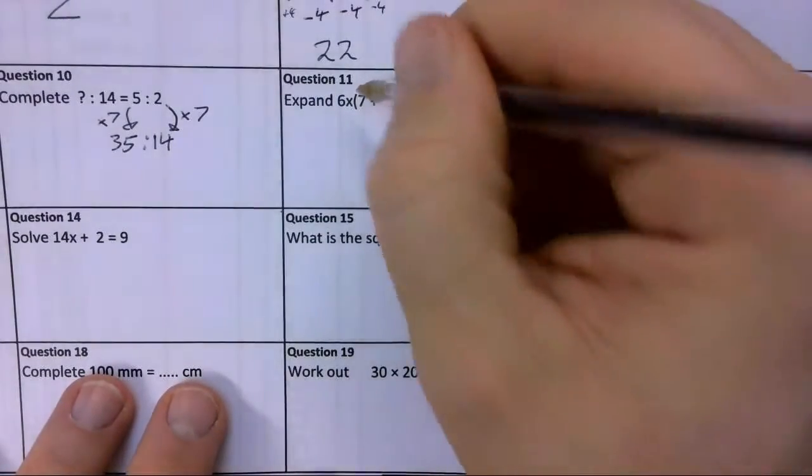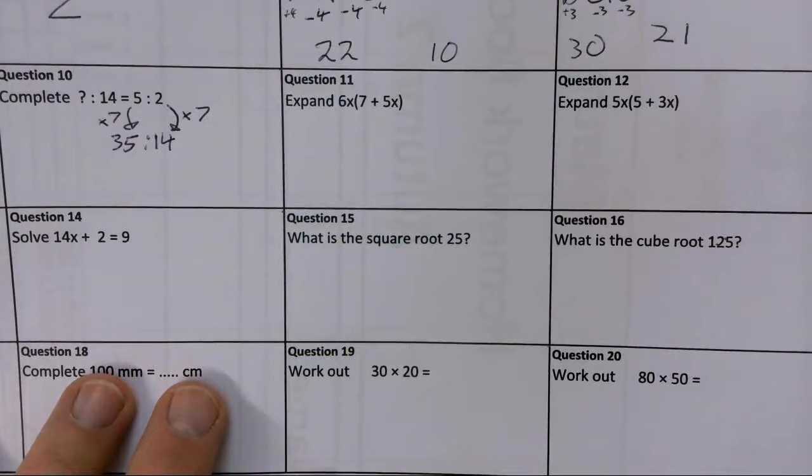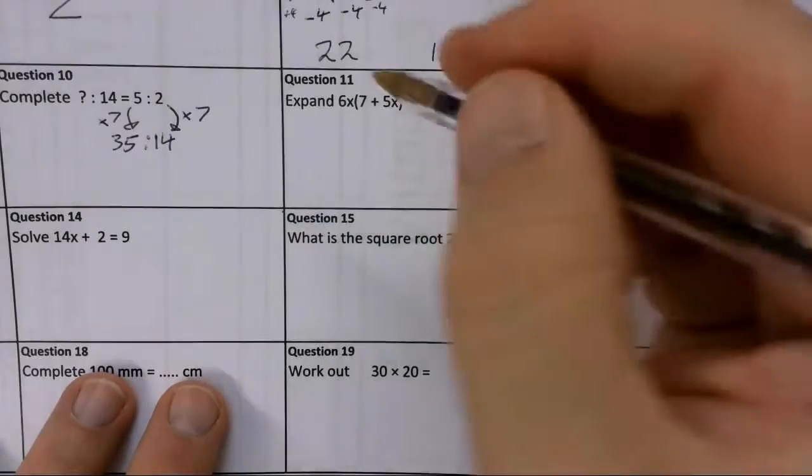Next question. Right, this is expanding brackets. Again, some of these things you won't really have seen, so it's really important that you try to use the video to help you, and just try to listen carefully. You will need much more practice on this kind of thing.